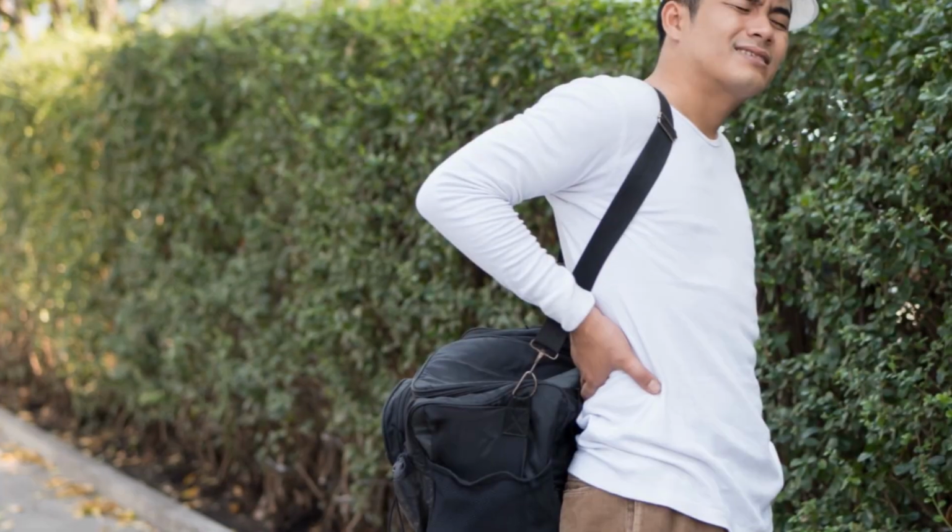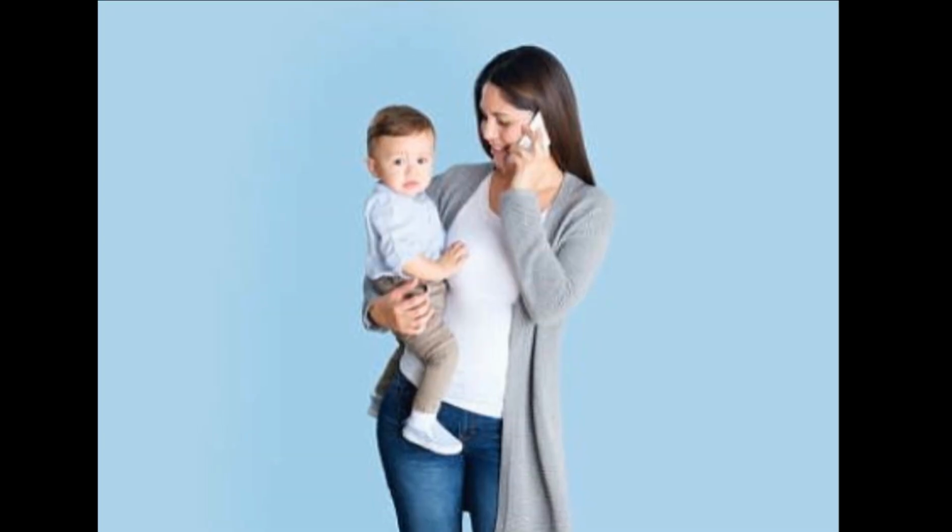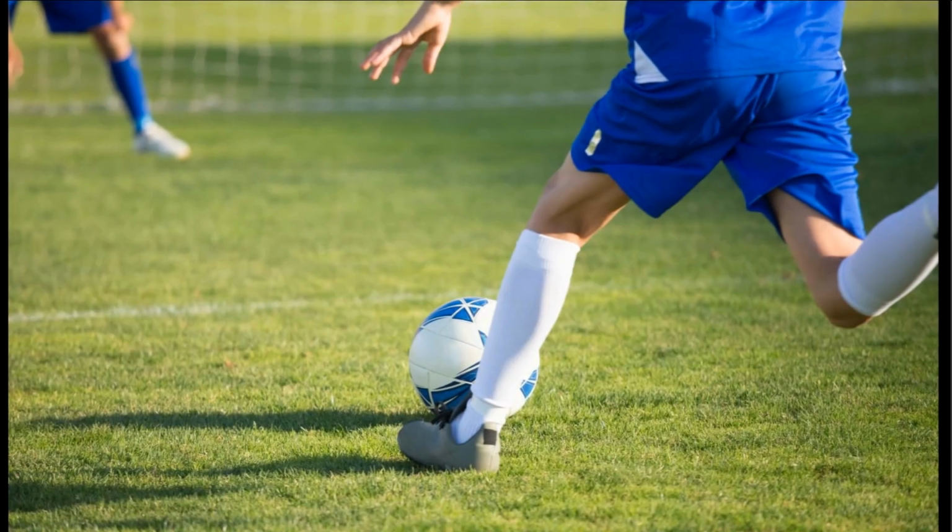Our automatic neuromuscular learning process doesn't choose between what is good or bad for us. It just notices what we tend to repeat and makes it automatic. So if you carry your bag on the same side every day, hold your child on the same hip, kick a ball with the same leg, or sit at your desk in the same way, your nervous system can easily habituate the pattern of holding your pelvis rotated to one side or the other.